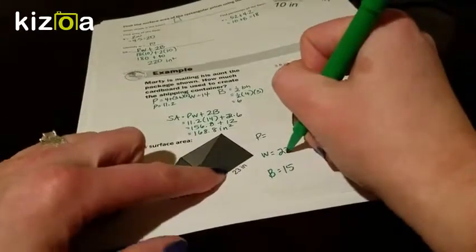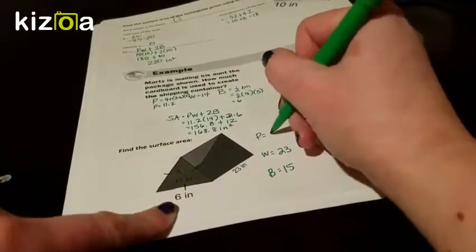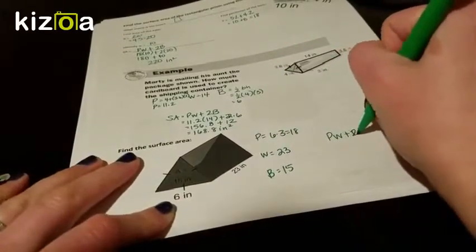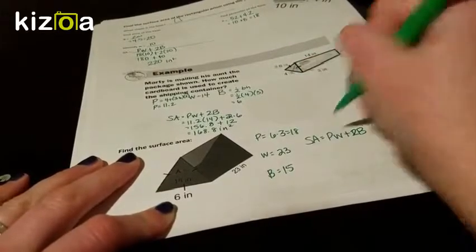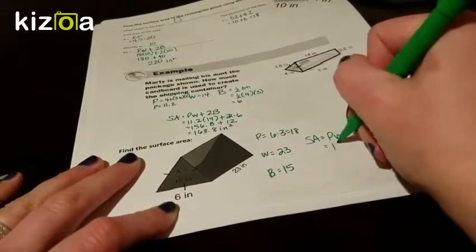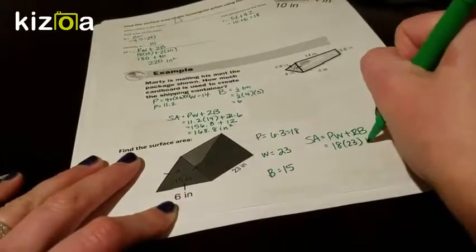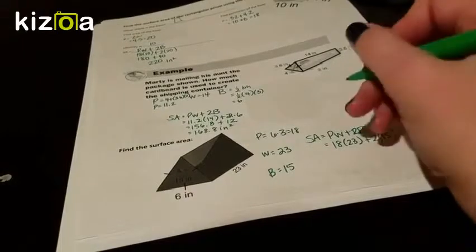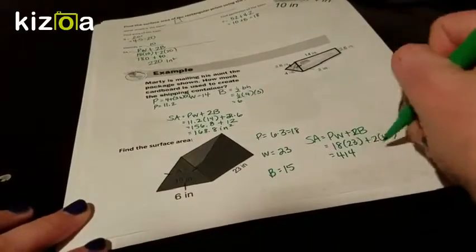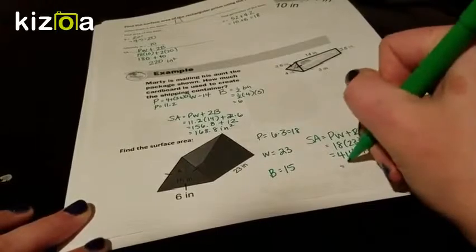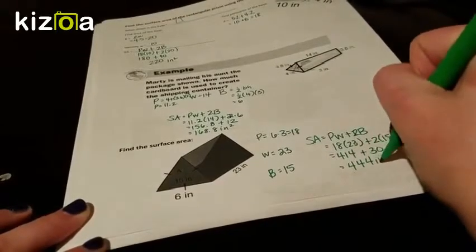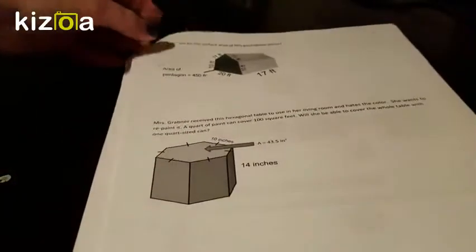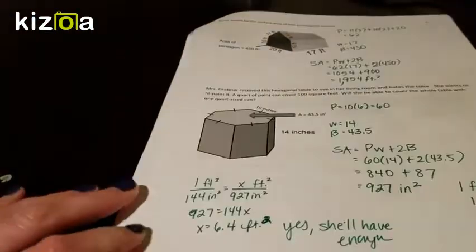W is 23. My perimeter, all the three sides are the same, so 6 times 3 is just 18. PW plus 2B is my formula. So 18 times 23 plus 2 times 15. 18 times 23 is 414 plus 30. So 444 square inches then. Go ahead, pause the video, and then come back and check these last two.